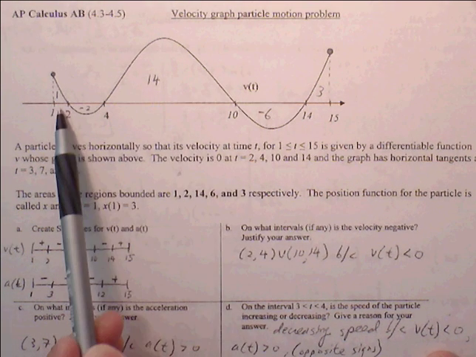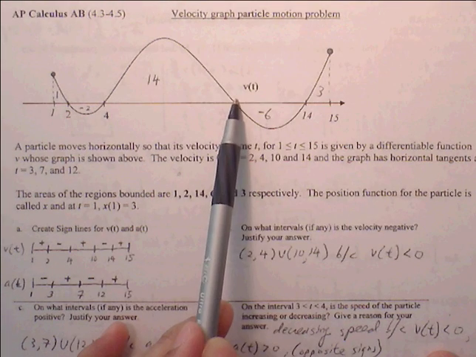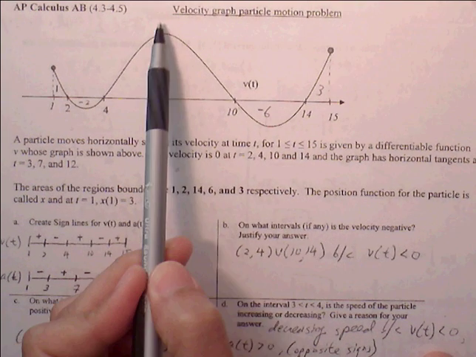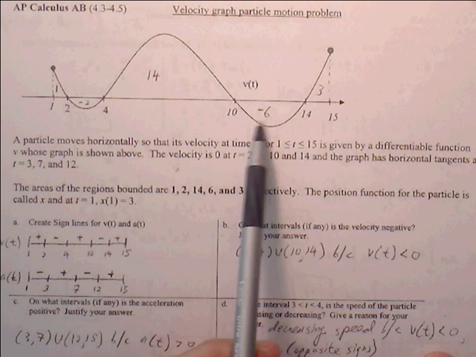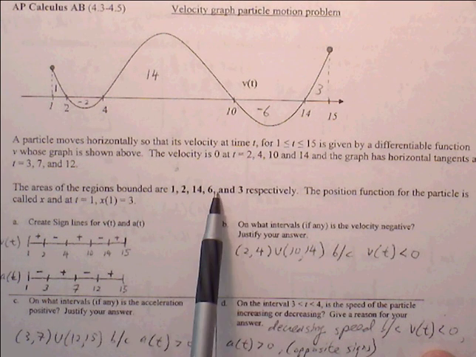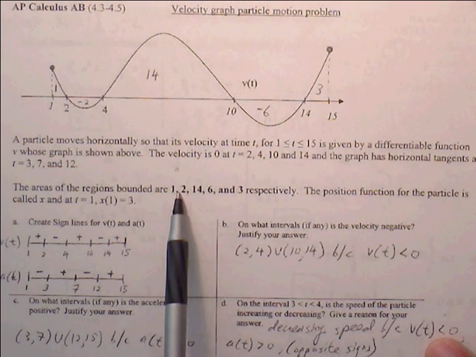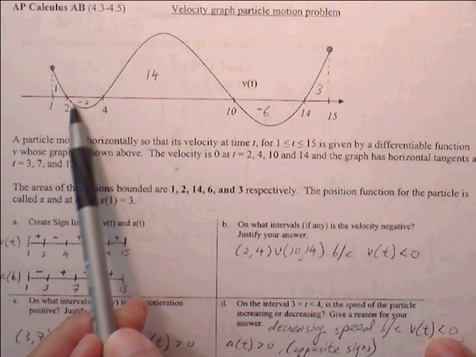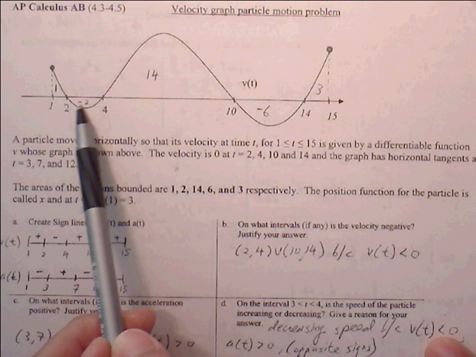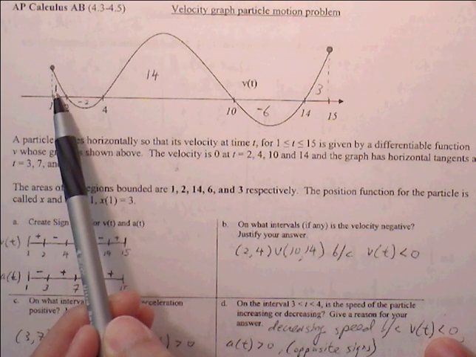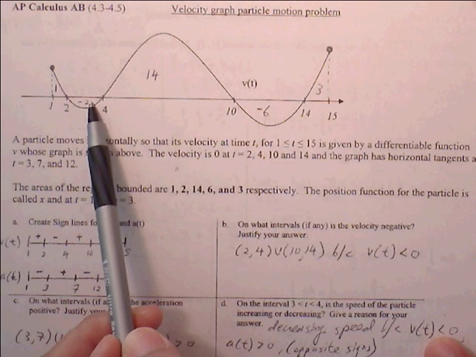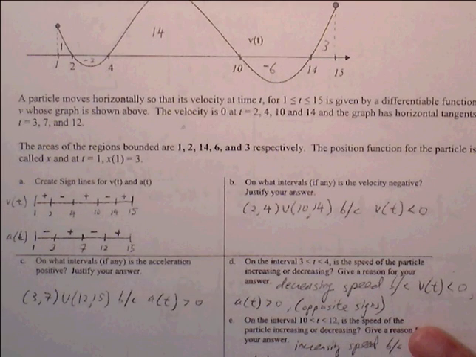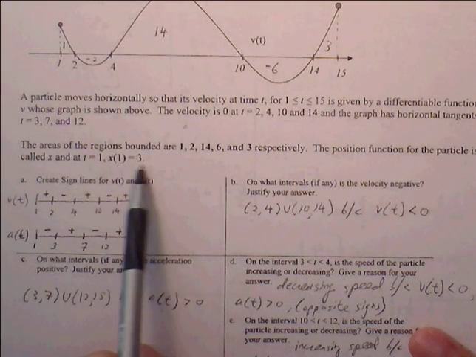Velocity is 0 at 2, 4, 10, and 14, and the graph has horizontal tangents at 3, 7, and 12. The areas of the regions are given as 1, 2, 14, 6, and 3 respectively. Now these are areas, so the definite integral for portions that are below the axis will be negative. So I'll have this as 1, negative 2, 14, negative 6, and 3. And we're given that x of 1 is equal to 3, so we have a starting point here.